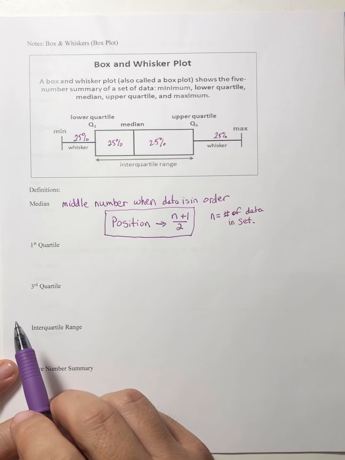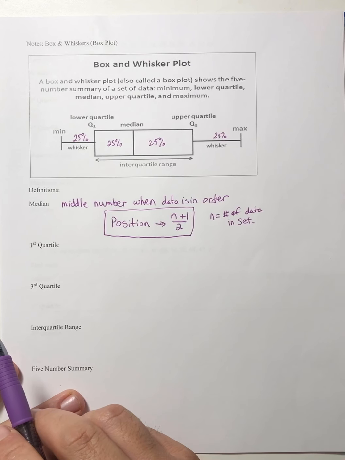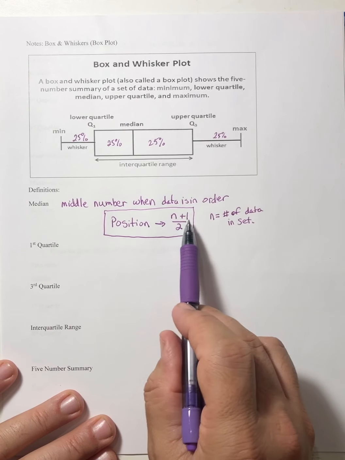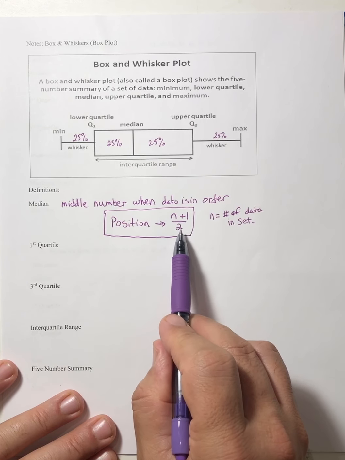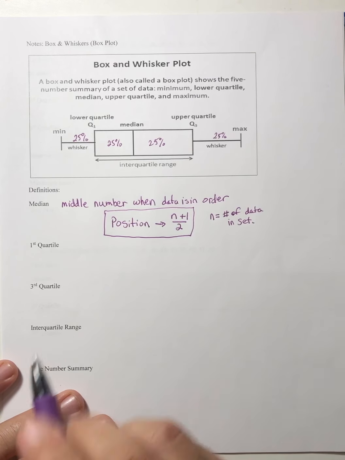So if I have 50 pieces of data, this would be 50 plus 1 divided by 2. Okay? And then we're going to get into that as to if we have an even number of data versus an odd number of data. We'll get into that. Okay?